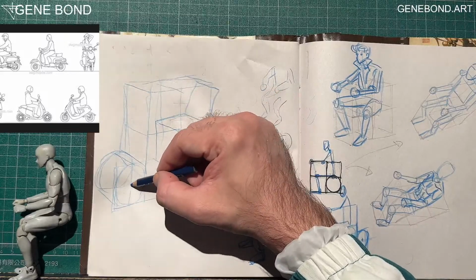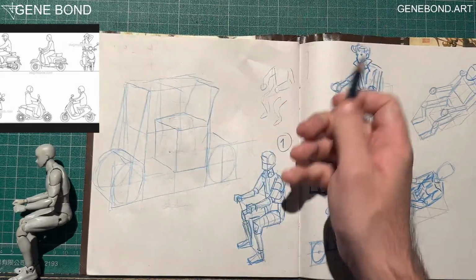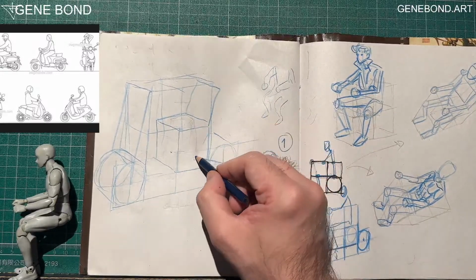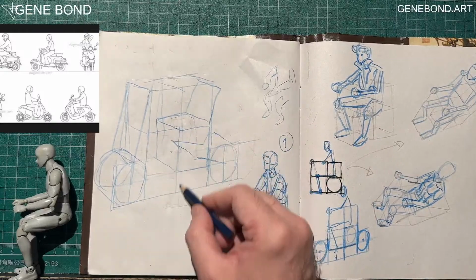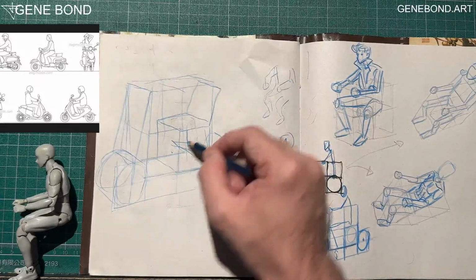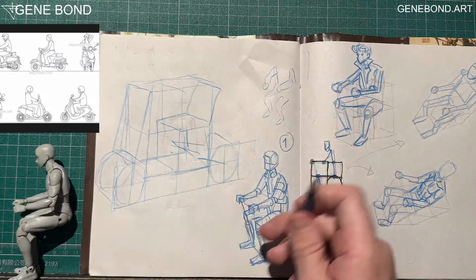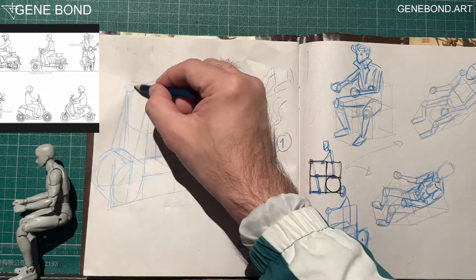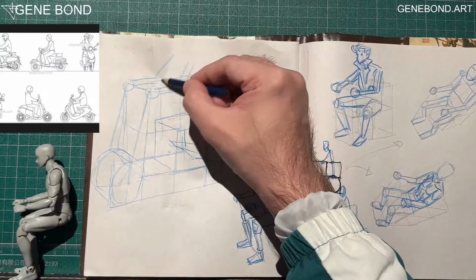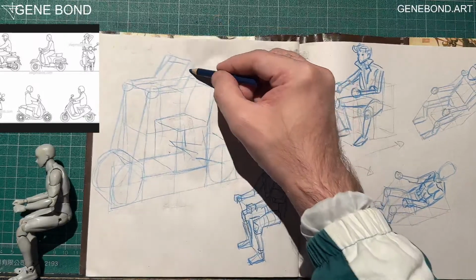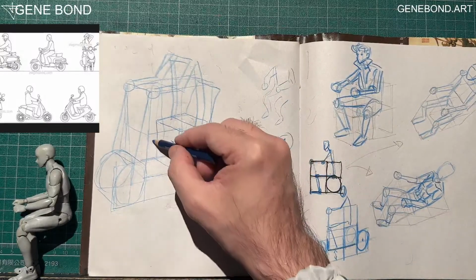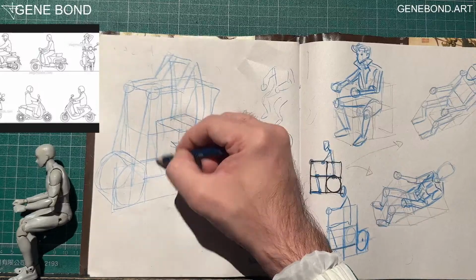So here, let's say we put this handlebar, here we have this rear fork, so we have the chair connected to the front and rear wheel. And the dude sitting here.